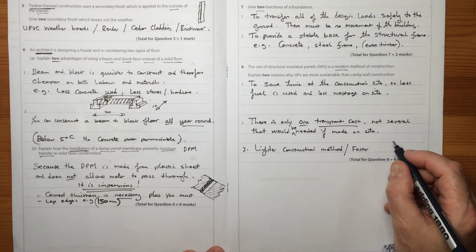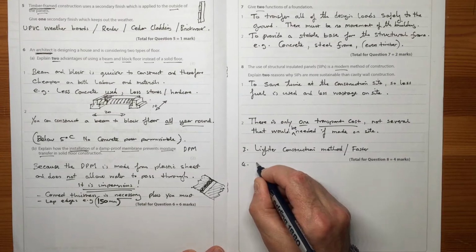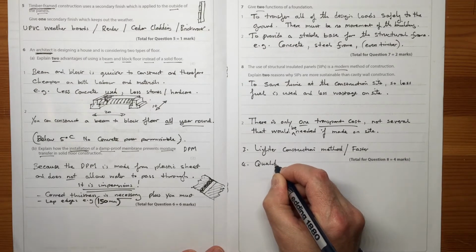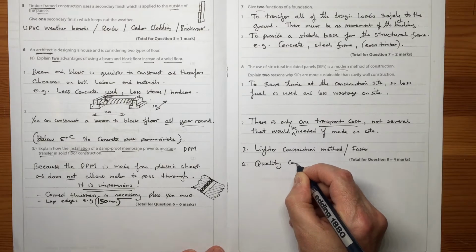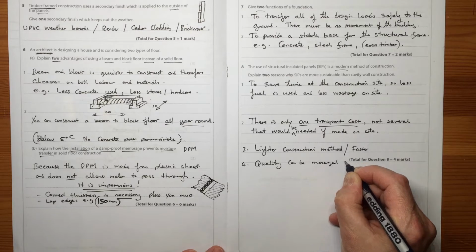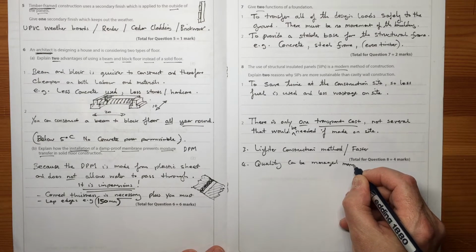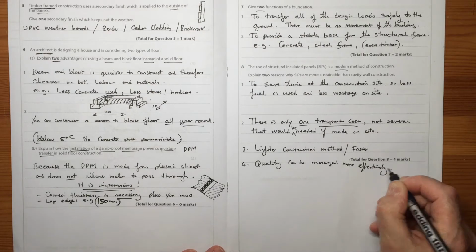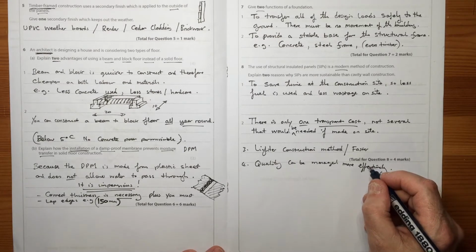And actually I'll do another one. The quality assurance. Quality can be managed more effectively, because it's pre-made off-site.